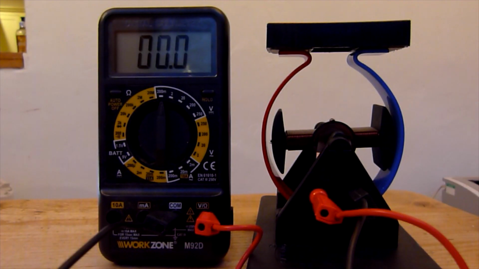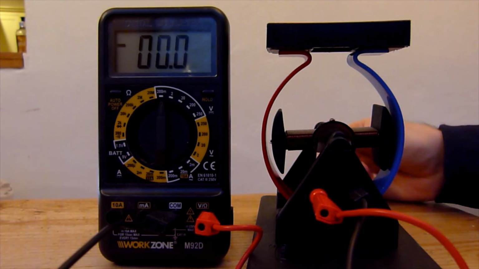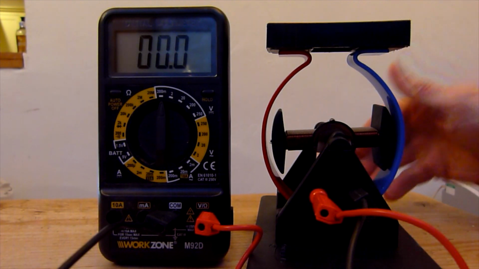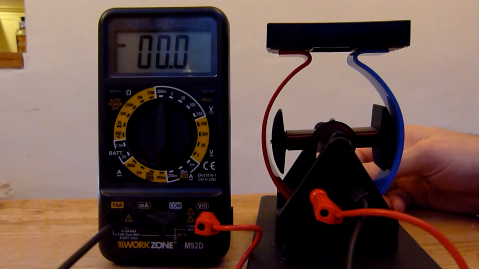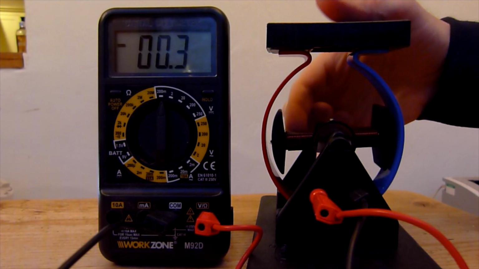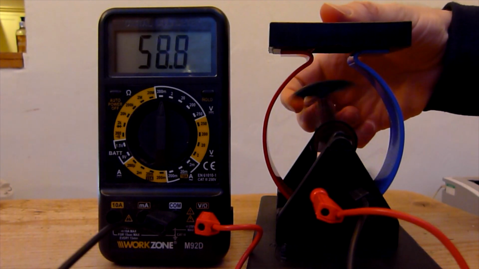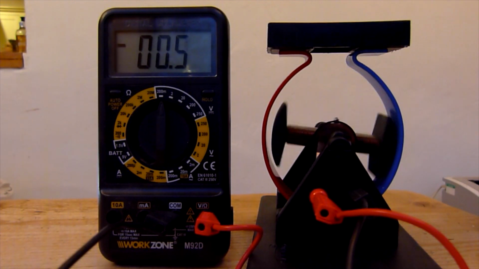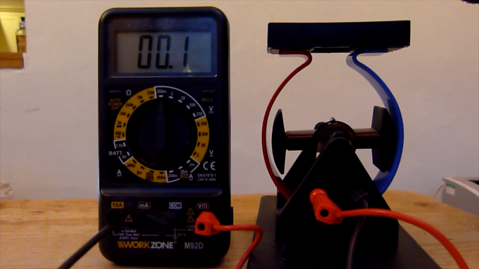I've now connected the voltmeter to a coil of wire within a magnetic field. This is the DC motor from yesterday, but I haven't actually got a power source to this one, so it is now going to act as a DC generator. As I spin the coil within the magnetic field, you can see a potential difference is induced.